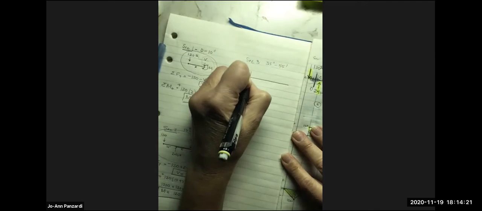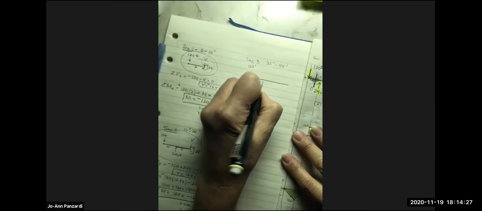And this distance that we're cutting it is X. So I have to draw the whole thing. I have the 120 here at A. At C, I have the 240. At D, I have the 300. This is 10 inches, 25 inches, this is 25 inches. This is going to be X. This is where I'm cutting it. I put my V down and my moment like this.